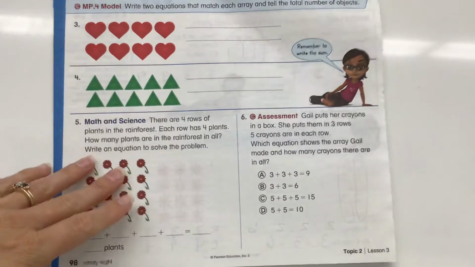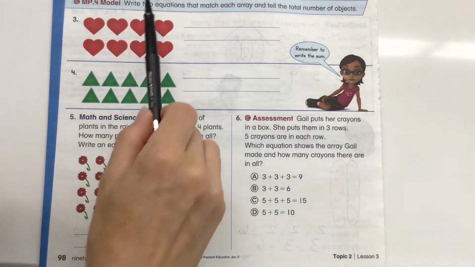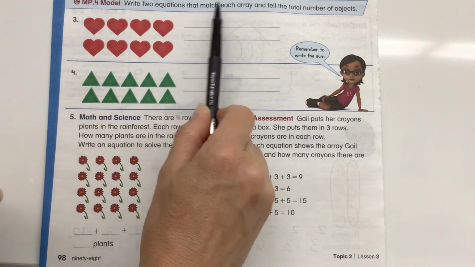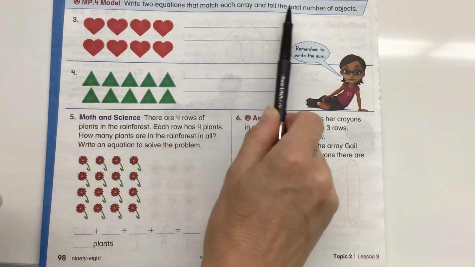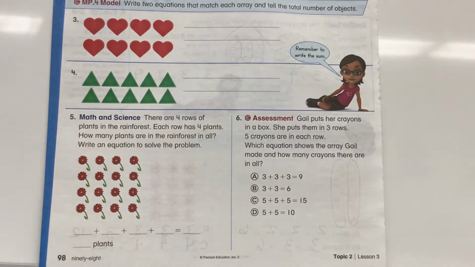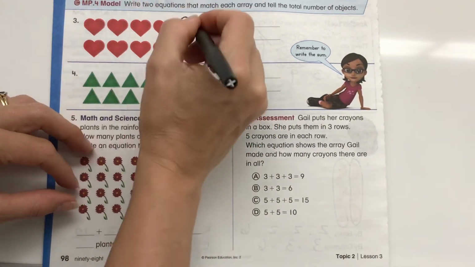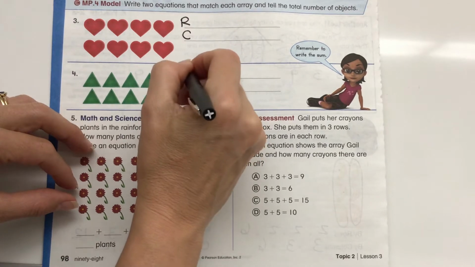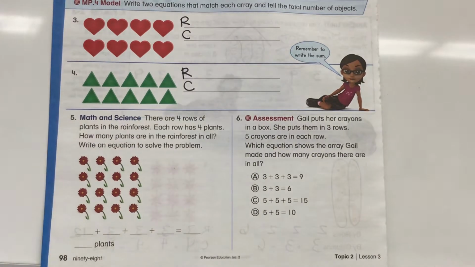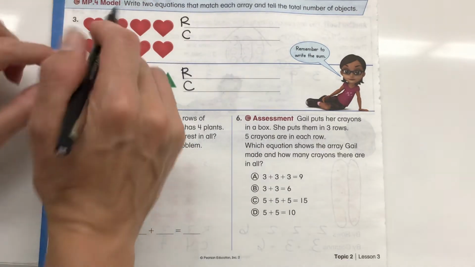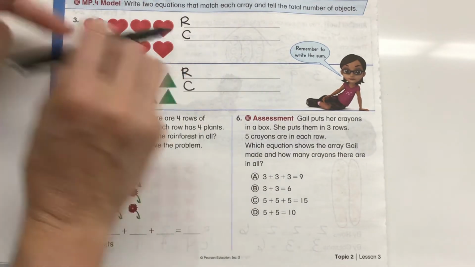Here we go. All right. It says write 2 equations. Remember, equations are just math sentences that match each array and tell the total number of objects. So we're going to do 2 equations. I'm going to do an R for rows, C for column. And we're going to do our equations. So our rows, we have 1, 2, 3, 4 in a row.